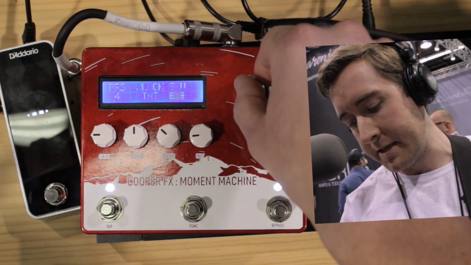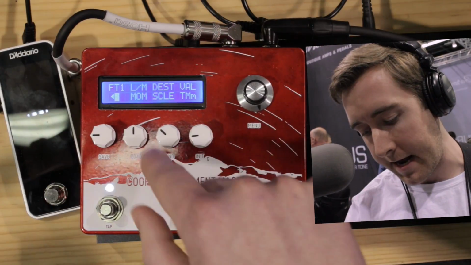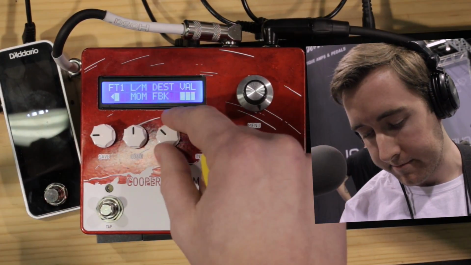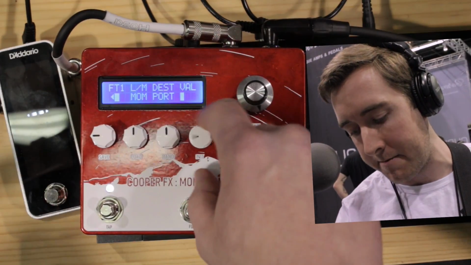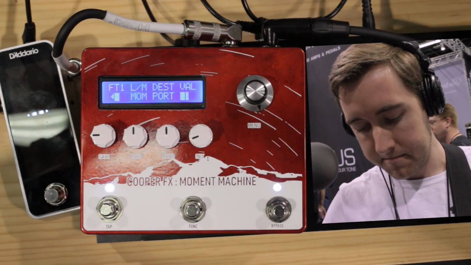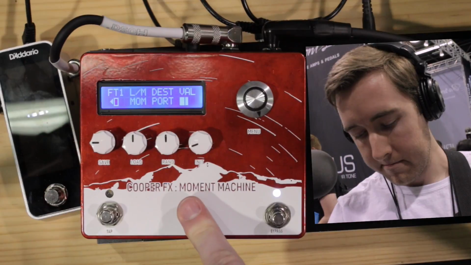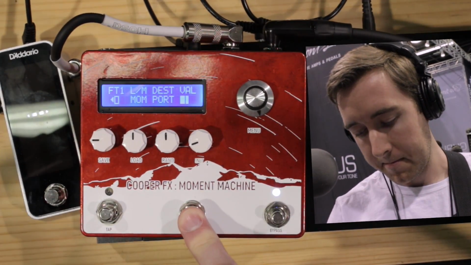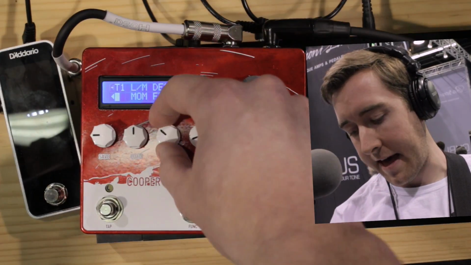And so this foot switch can be assigned to a ton of different things. Like I said, you just go to this page, and here we'll assign it to maximize portamento. So you can do a ton of different things like that.